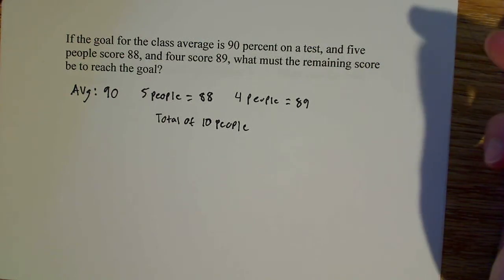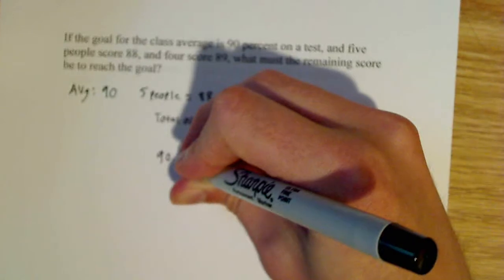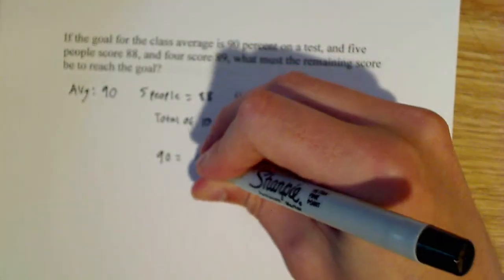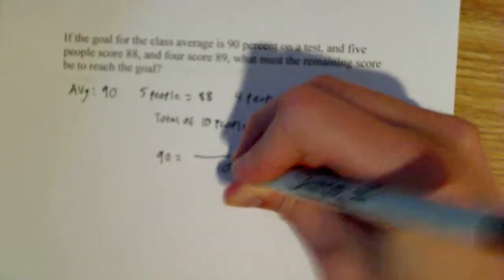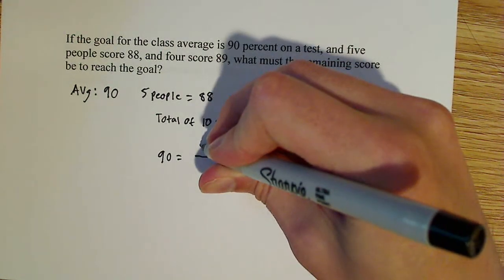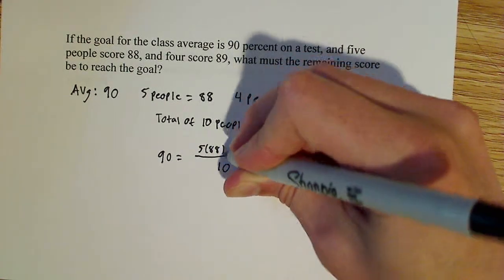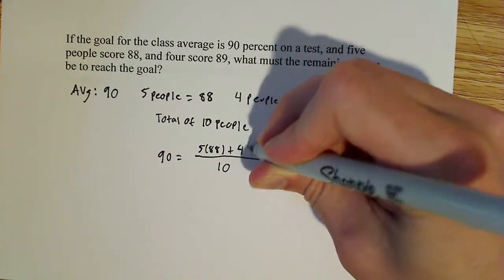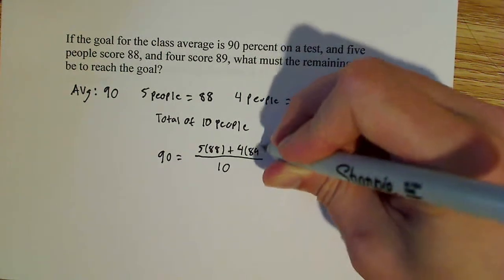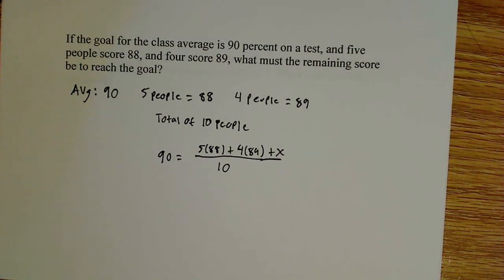So what you can do to set this problem up is you can say 90 is equal to, over 10, because that's the number of test scores. And what I like to do to abbreviate this is to just say 5 times 88 plus 4 times 89. And the final part is going to be plus x. Okay, so now we have one equation, one unknown. We can solve for x and see what we get.